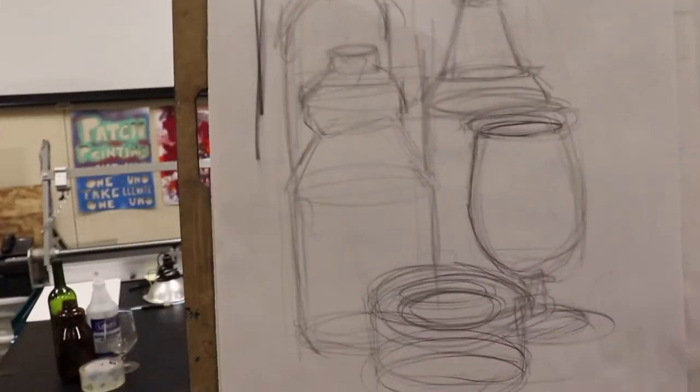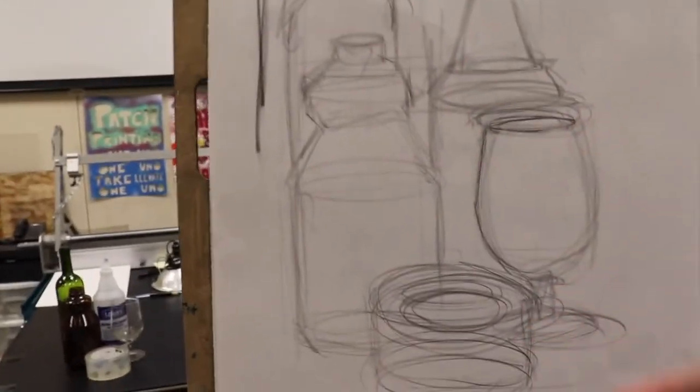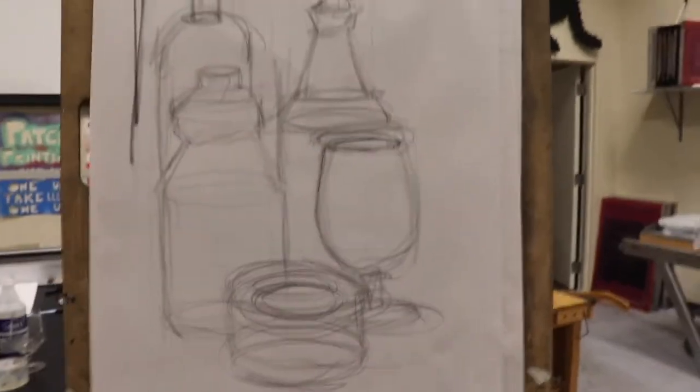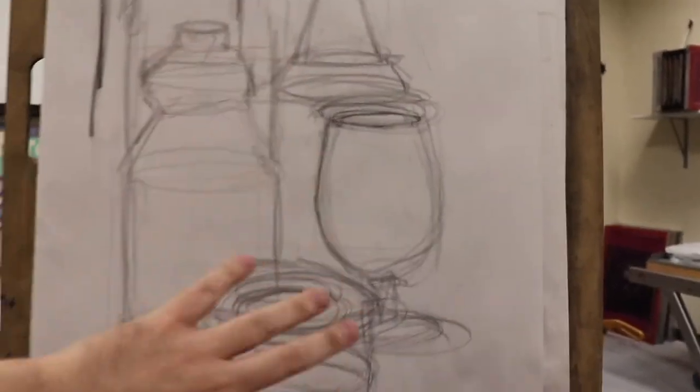You should have an hour and 30 minutes into this, so it should be nice, clean, and crisp. The main thing I want you to focus on is just getting the proximity and the size relative to each other, the proportion of each object, as close to accurate as you possibly can. Okay? All right.